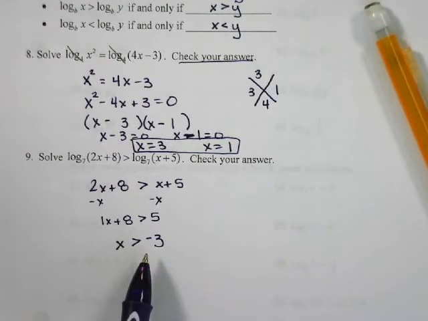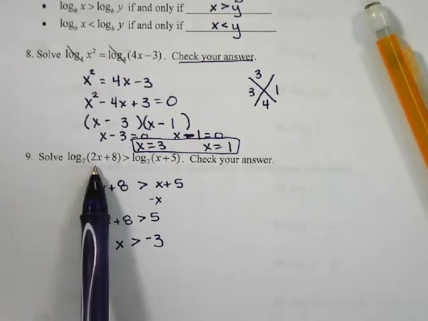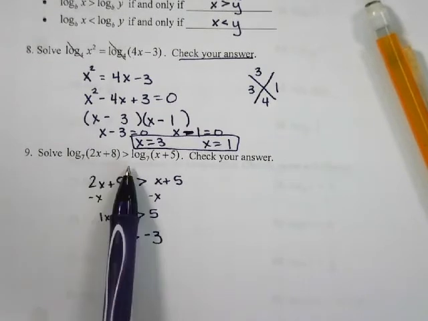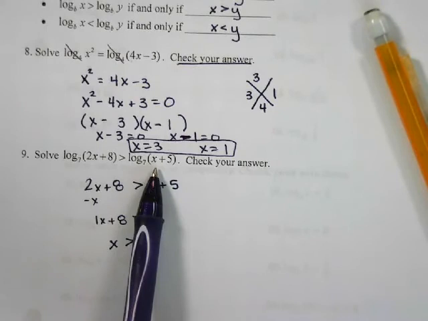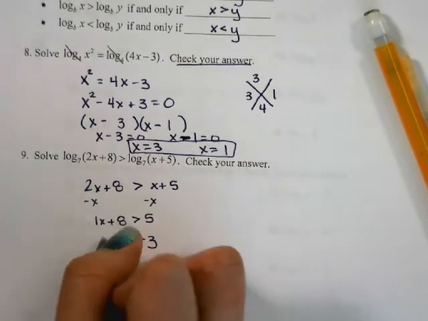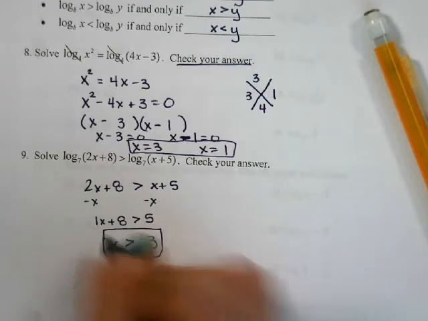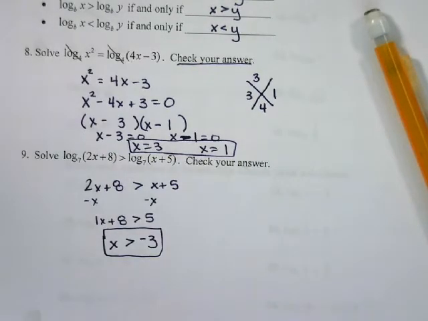So think about things that are bigger than negative 3. Let's try negative 2. If I plug a negative 2 in, 2 times negative 2 is a negative 4, plus 8 is positive 4, so that's okay. Negative 2 plus 5 is positive 3. So it's okay for our answer to be negative as long as it doesn't make you take the log of a negative number.